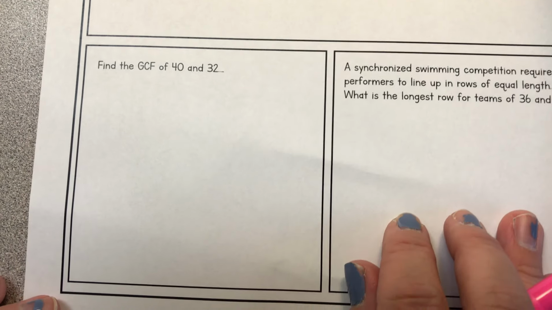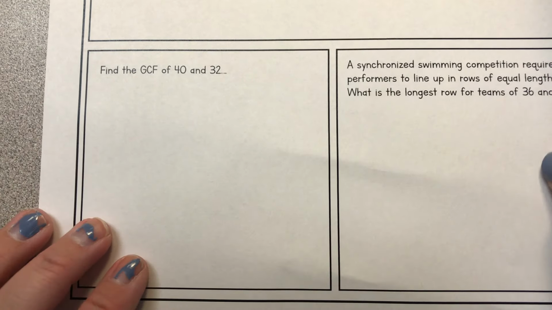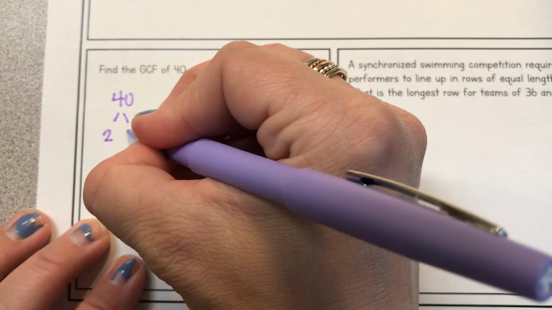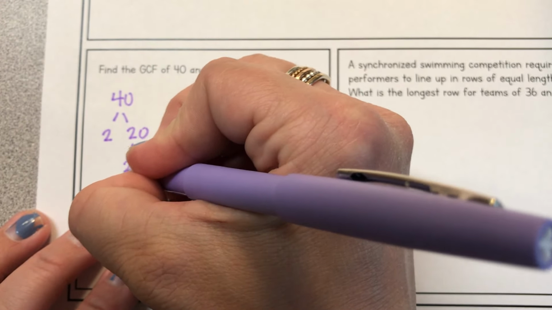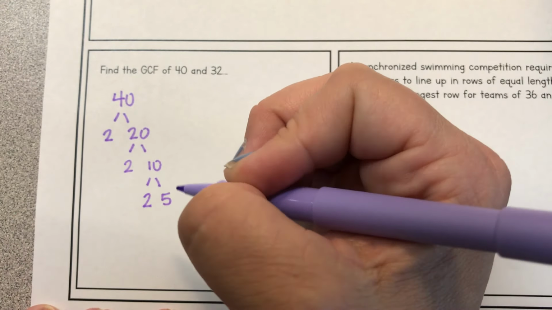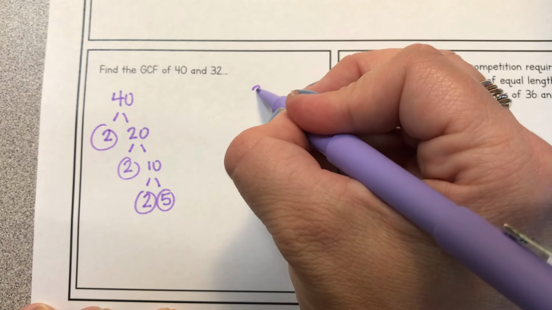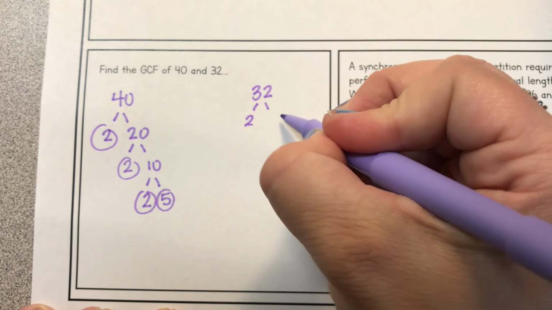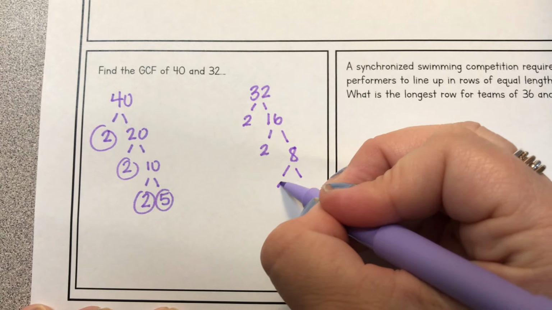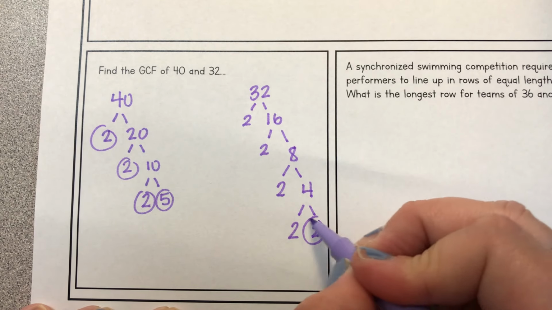Now we're going to practice it. It says find the GCF of 40 and 32. So I'm going to set up my factor tree for 40. That is 2 times 20, which is 2 times 10, which is 2 times 5. And then for 32, that's 2 times 16, which is 2 times 8, which is 2 times 4, which is 2 times 2.